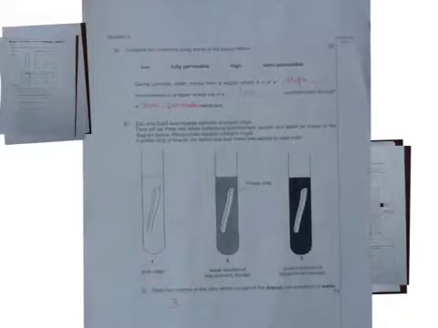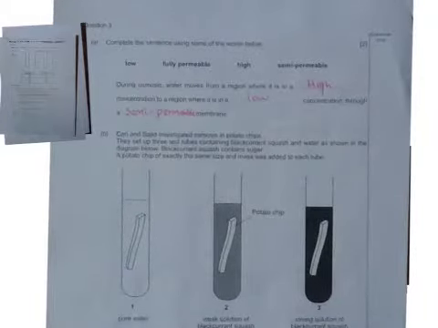Question 3. Complete the sentences using some of the words below. So, osmosis: water moves from an area of high concentration to an area of low concentration through a semi-permeable membrane. So there's 2 marks there. Just like diffusion, high to low, only osmosis is through a semi-permeable membrane.